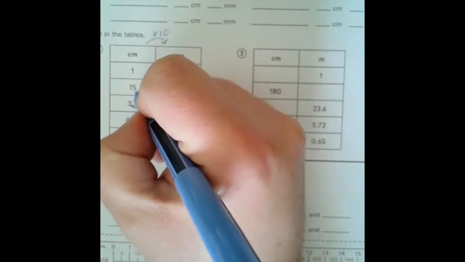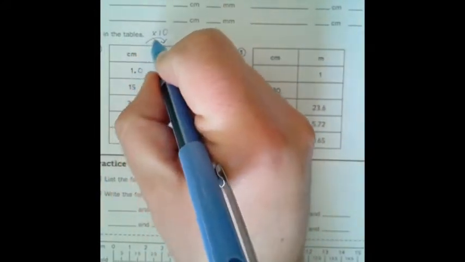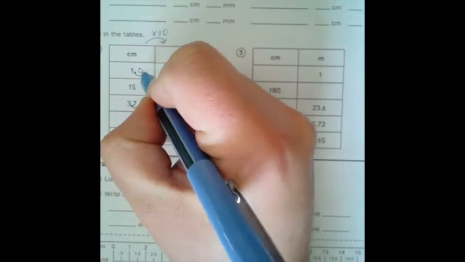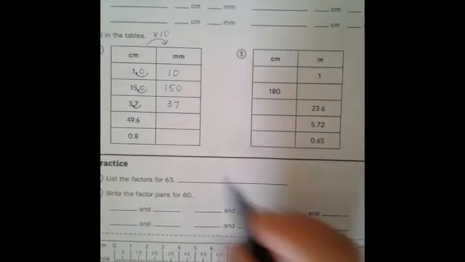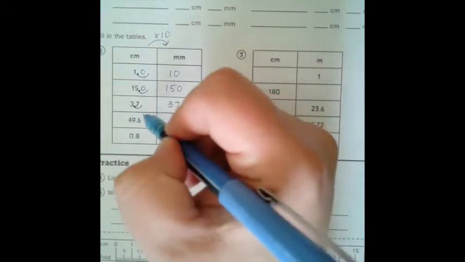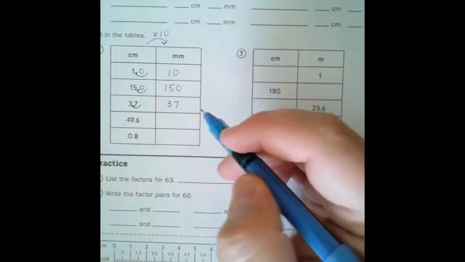Using examples you know, 1 centimeter is 1.0. If you move that decimal point over because you're multiplying by 10, you have the number 10. Same thing with 15 centimeters, it would be 15.0, and multiplying by 10, you'll notice that it's 150. So again, when you're multiplying by 10, you're just moving that decimal point over 1 place to the right.